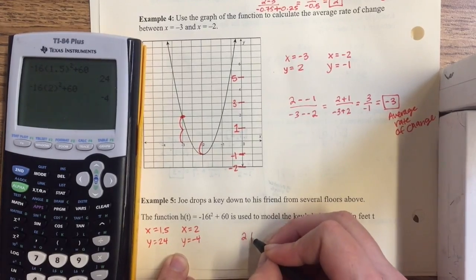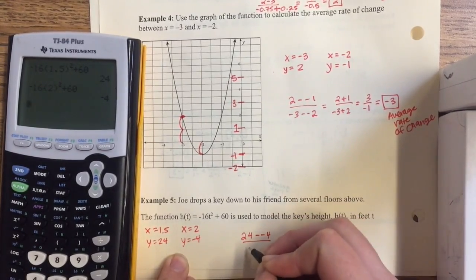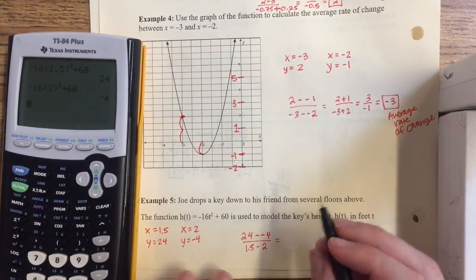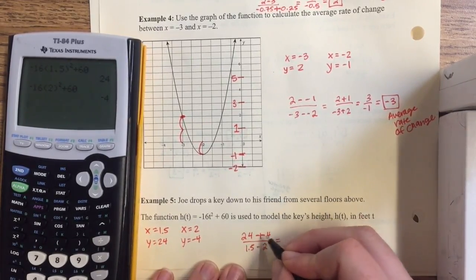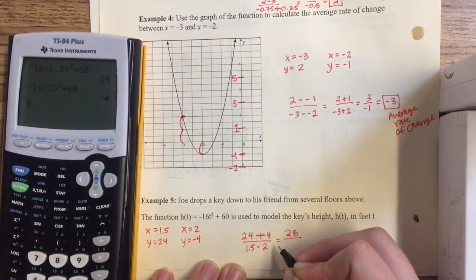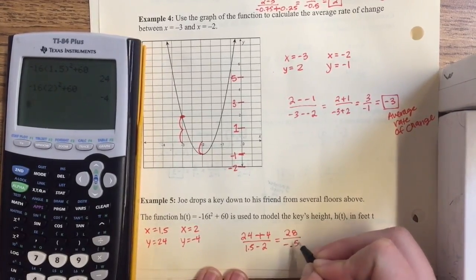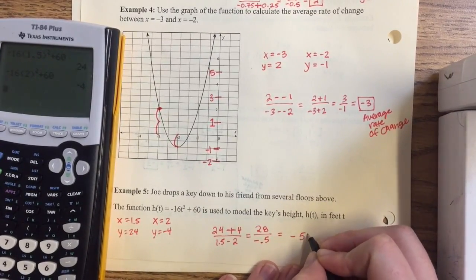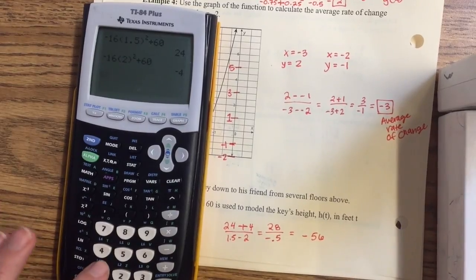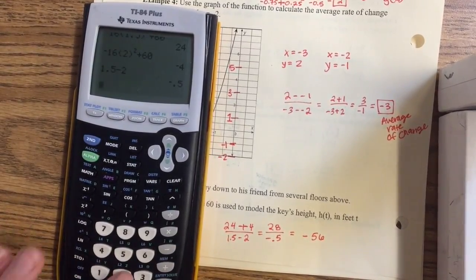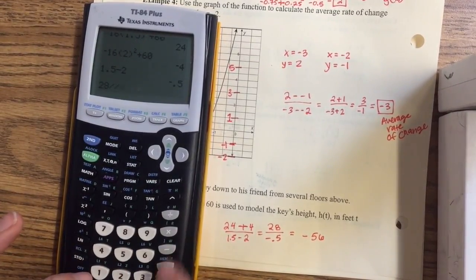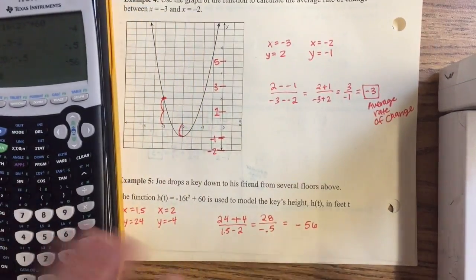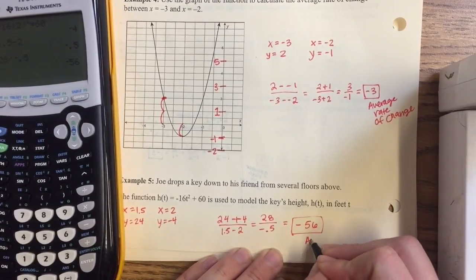And then I would do y minus y over x minus x, which would give us a positive 28 over -0.5, which would equal -56. And I'm going to double check. There's the denominator divided by -0.5 is -56 for the average rate of change.